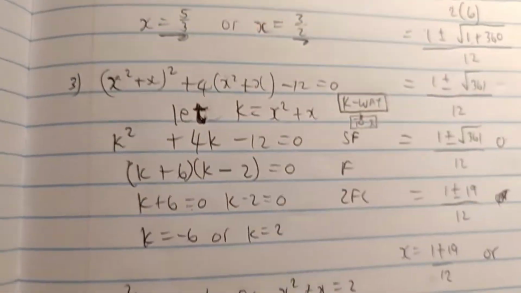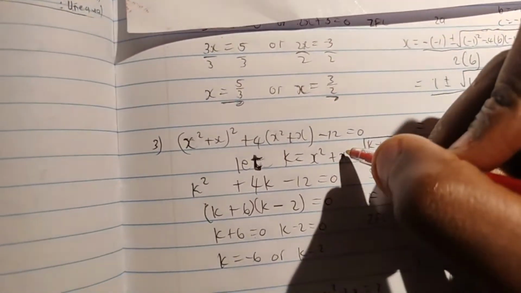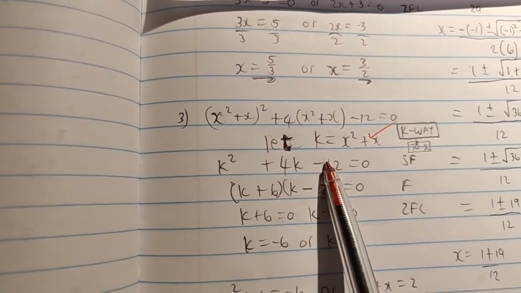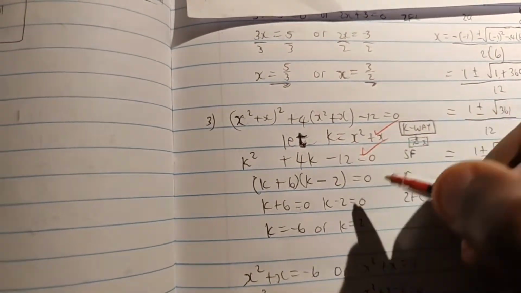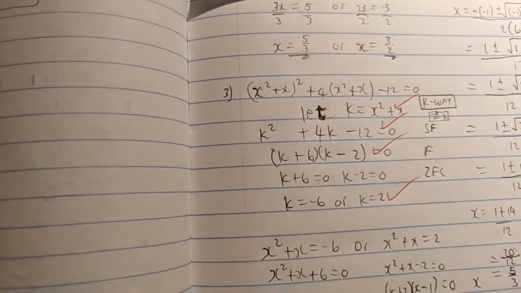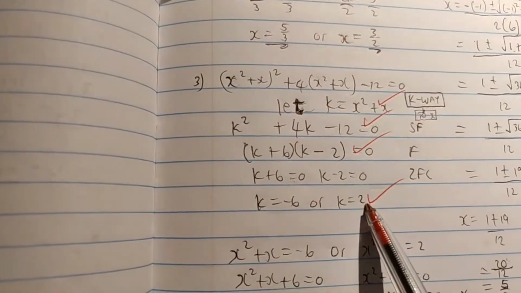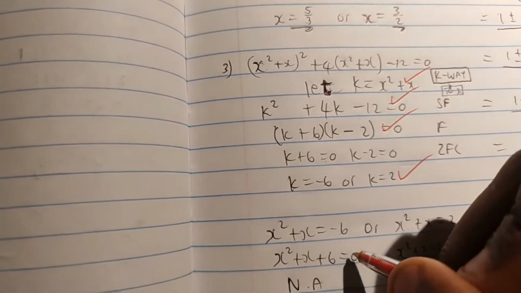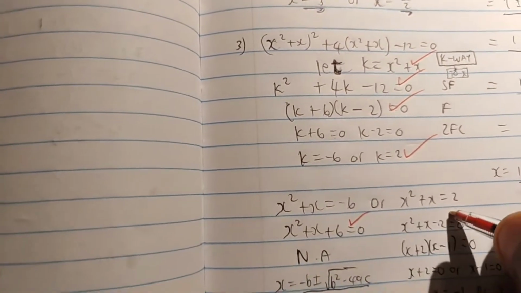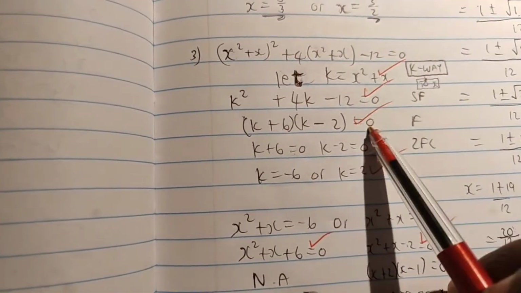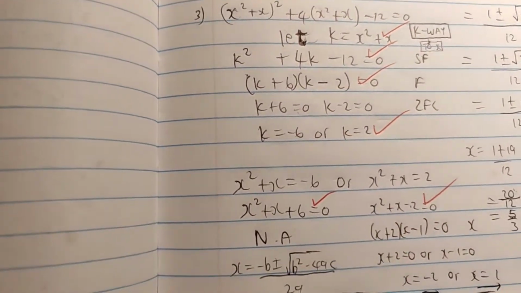How many marks was this? It was 8 marks. The method letting k, our standard form, our factors, our solutions of k. The standard form of one equation, the standard form of the other. 1, 2, 3, 4, 5, 6 so far.